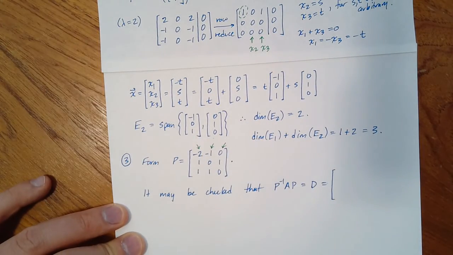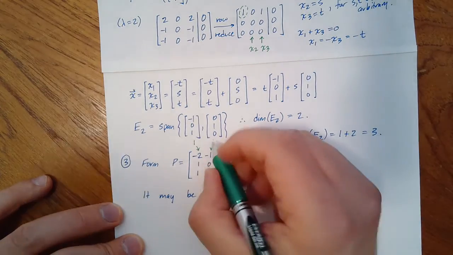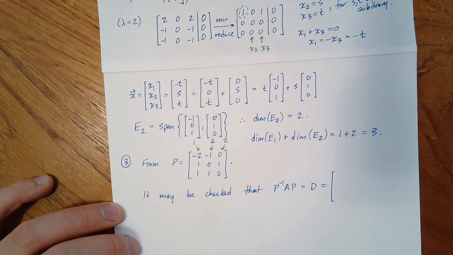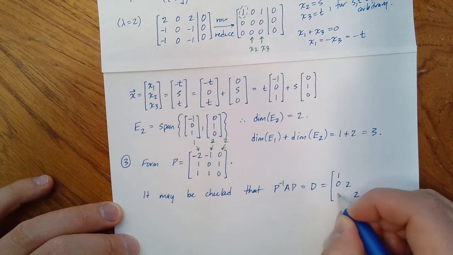The first column corresponded to the eigenvalue lambda equals 1, and the second and third eigenvectors corresponded to the eigenvalue lambda equals 2. So that tells you how you can form your diagonal matrix. Just put those numbers along the main diagonal and zeros elsewhere.